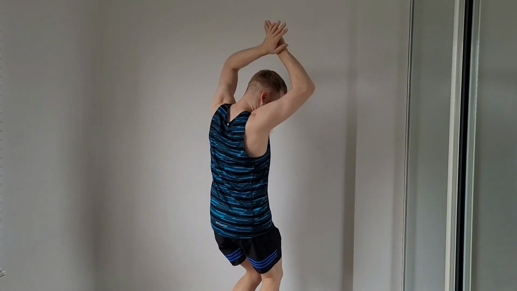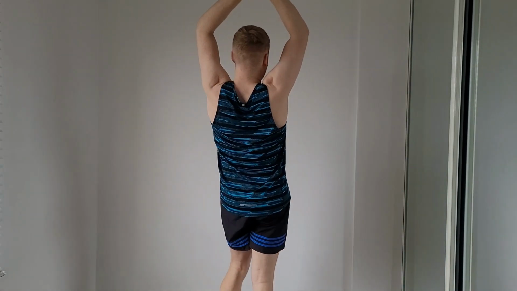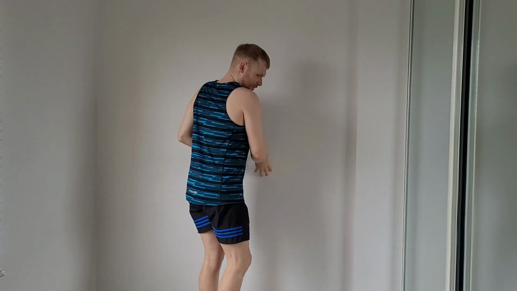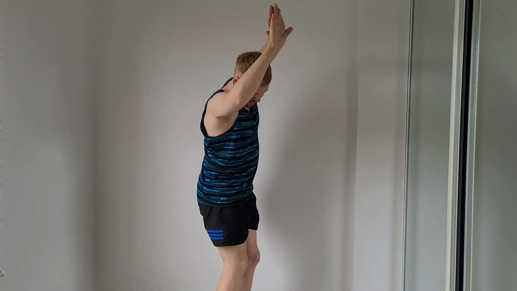For backstroke, you would be in this position, and you would push off on your back and swim away on your back. That's the only difference. The feet are on the wall and you push off and you roll around. Just that one difference of rolling around.